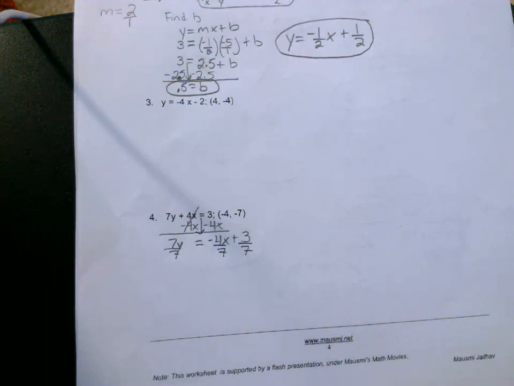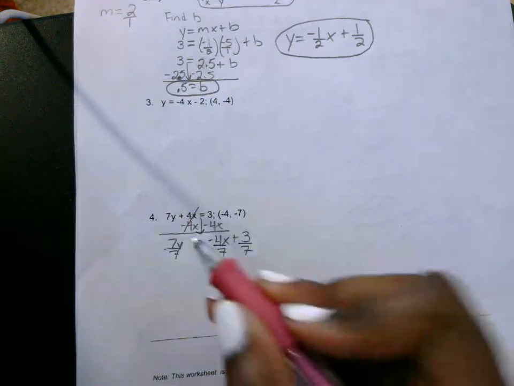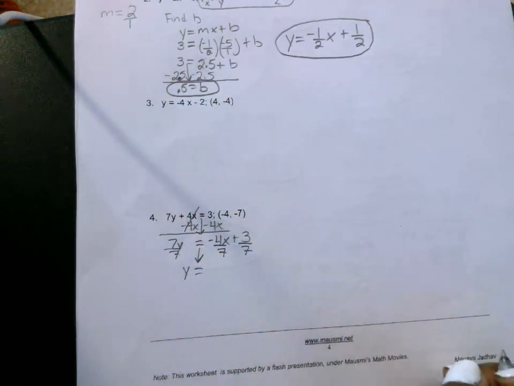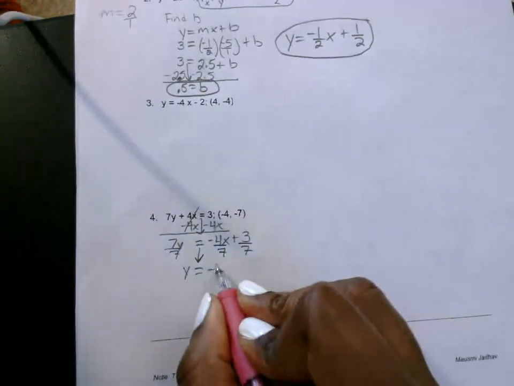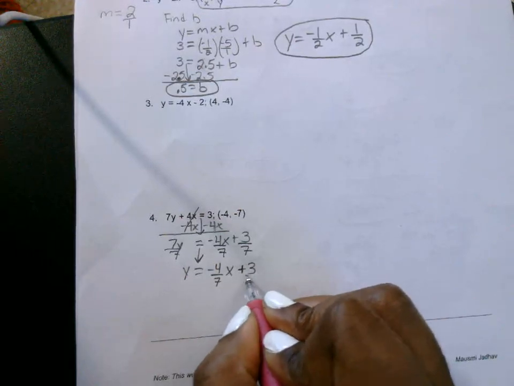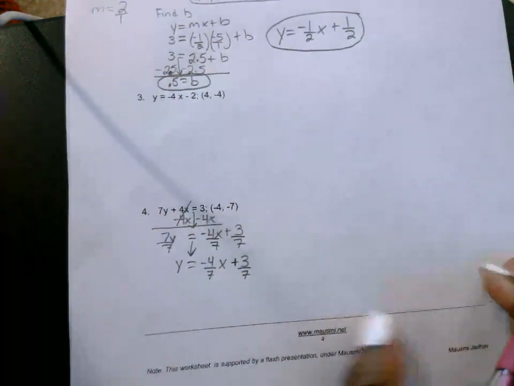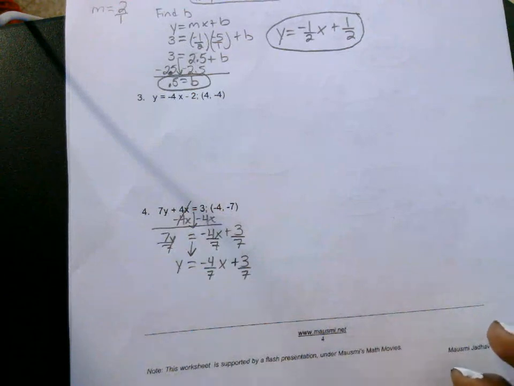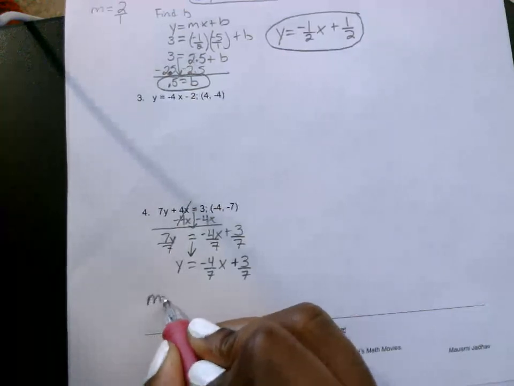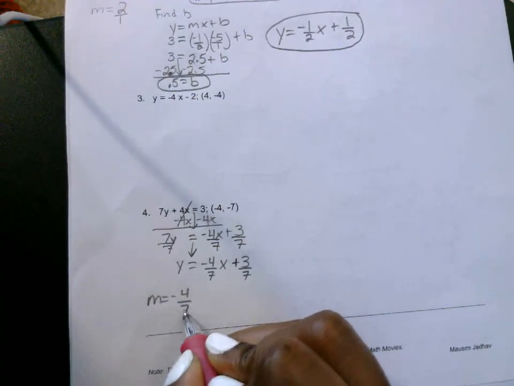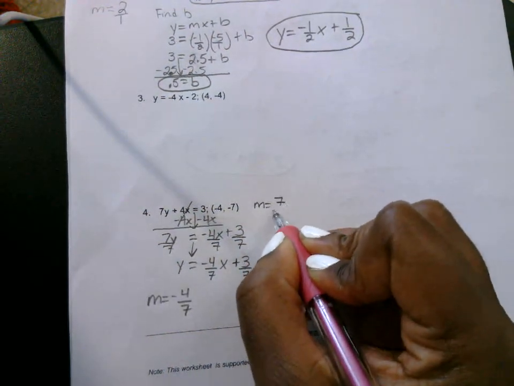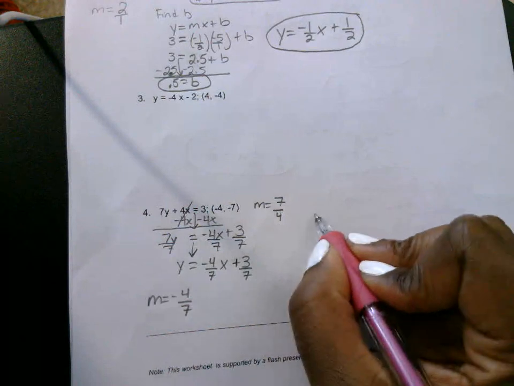All right, so we have 7 divided by 7. That gives you 1y. Bring down the equal. Then we have the fraction -4/7x. And then we have the fraction 3/7. So now from here, you should be able to figure out what is the slope. What is the slope of this equation? -4/7. What's going to be the slope of the other equation then? +7/4.